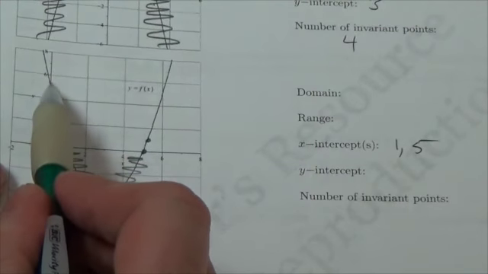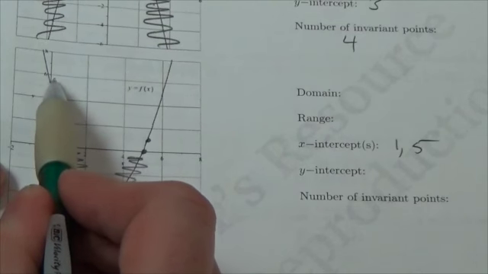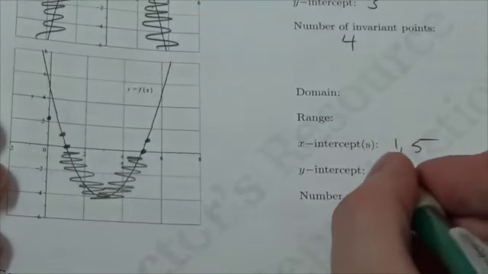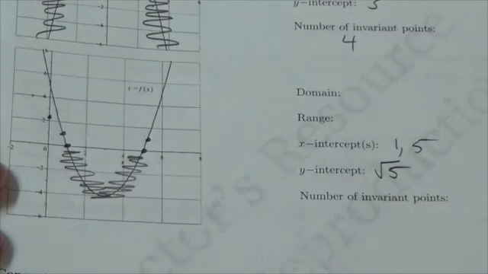So now I might look for one other point here. I know that the y-intercept of this graph is positive 5, which means the y-intercept of the transformed graph is going to be root 5, which will be slightly over 2. So I can say right now that the y-intercept here is going to be root 5, whatever that decimal turns out to be.